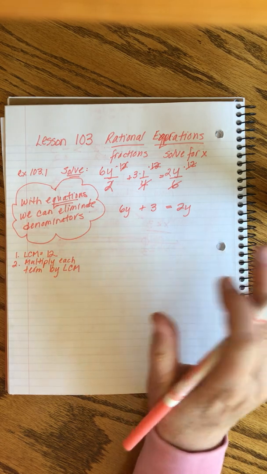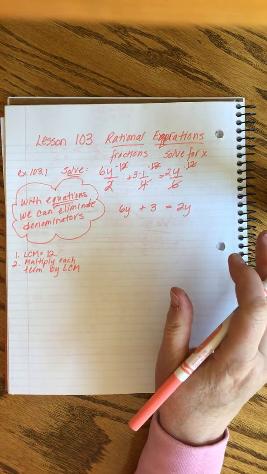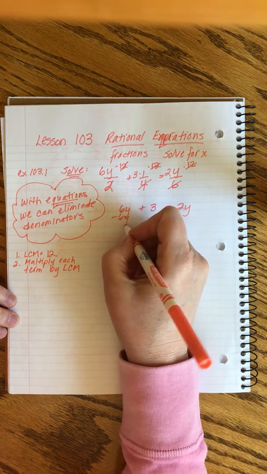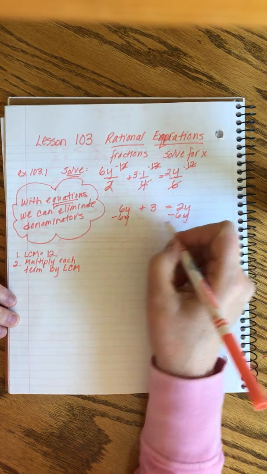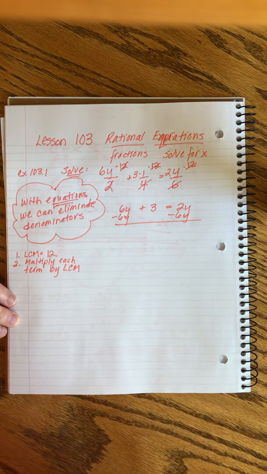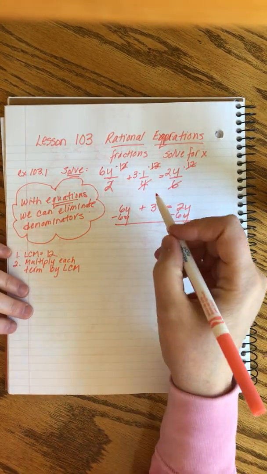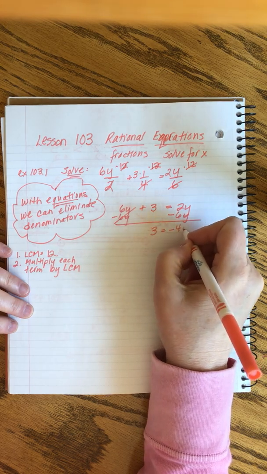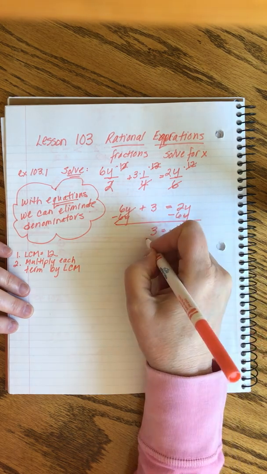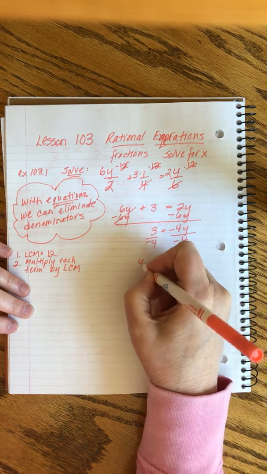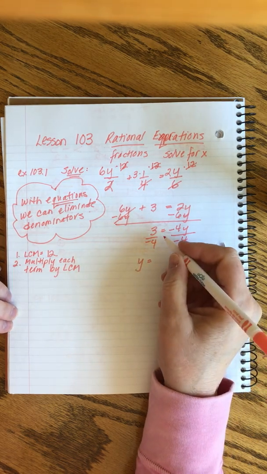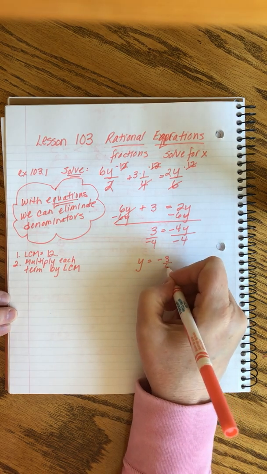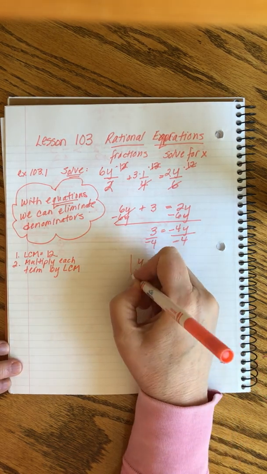So now we don't have denominators anymore. Praise the Lord. Let's just carry on and solve this. I'm going to subtract the 6y, even though I don't like that because it's the bigger y, but this number's on this side, so I'm not going to swim. No, that's too much work. 3 equals negative 4y, and then we divide both sides by negative 4, and we get y equals negative 3/4. And that's the correct answer.